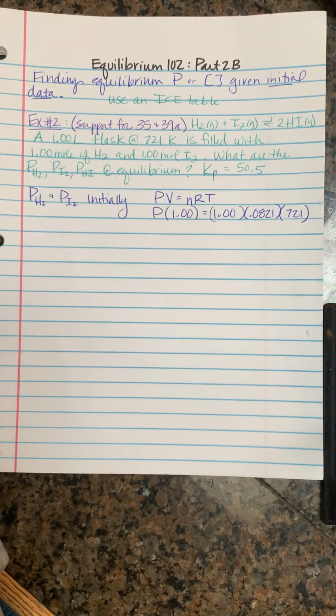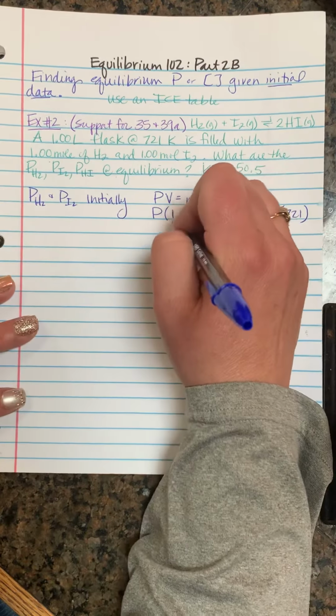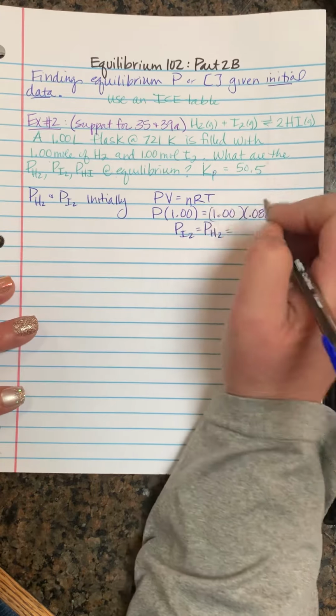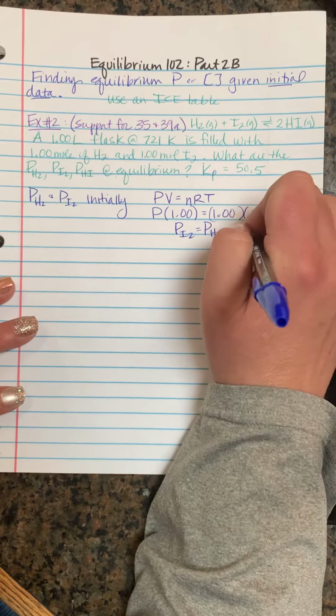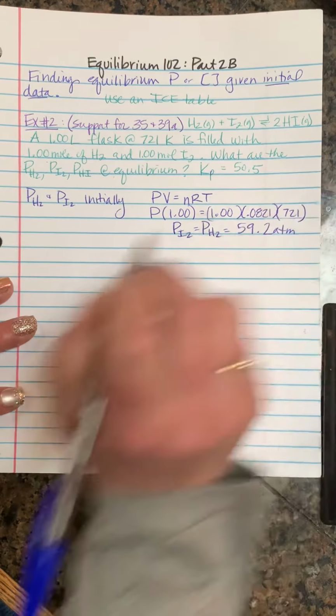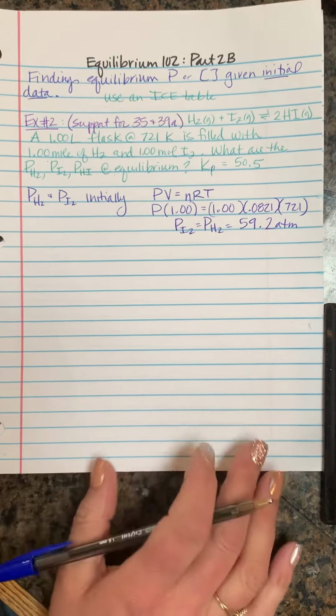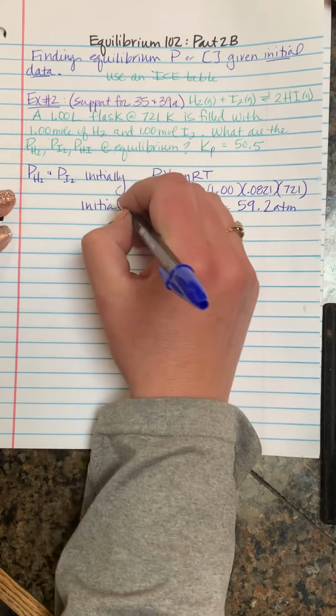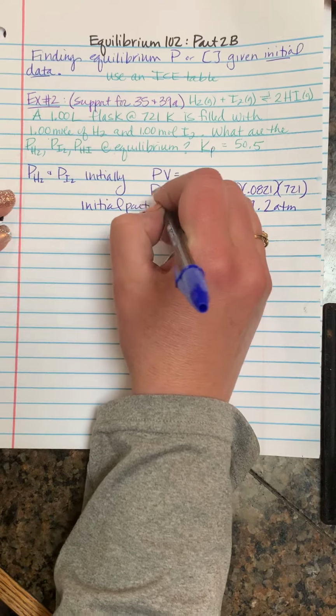We're going to do 0.0821 times 721, and the partial pressure of the I2 is equal to the partial pressure of the H2, which is equal to 59.2 atm. So that's what we're going to start with. That's our initial pressure, or initial partial pressures.